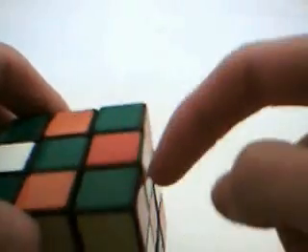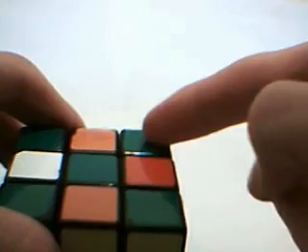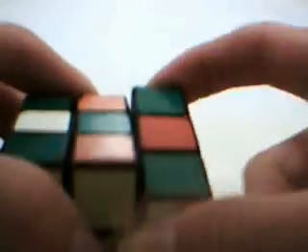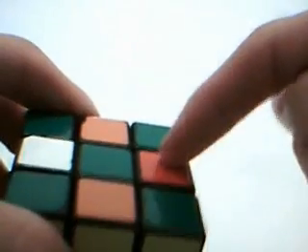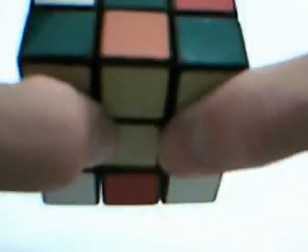Now for edge placement, what you do is, this is the piece you're trying to place. Here's the buffer zone. This is the undisturbance zone. These three right here, meaning you can't turn right, front, or back, or this center slice. You can't turn those pieces. This center slice is safe. All the other centers are safe. All the other sides are safe. Turn the bottom if you want.